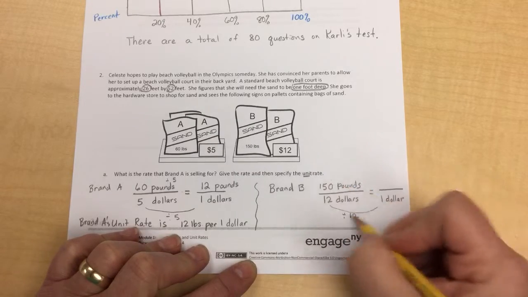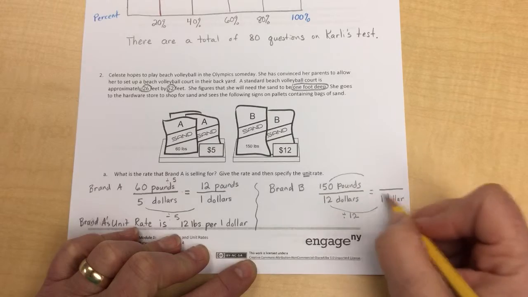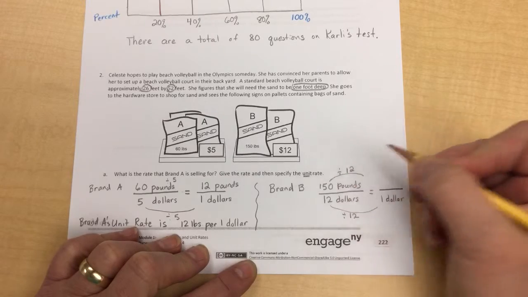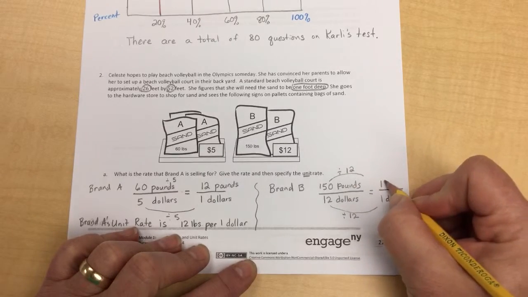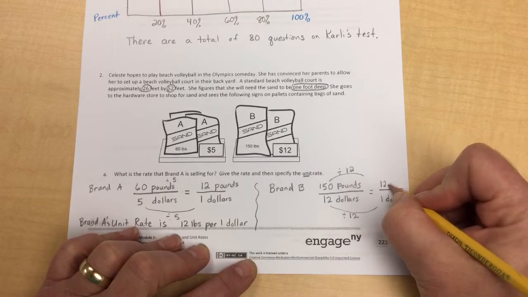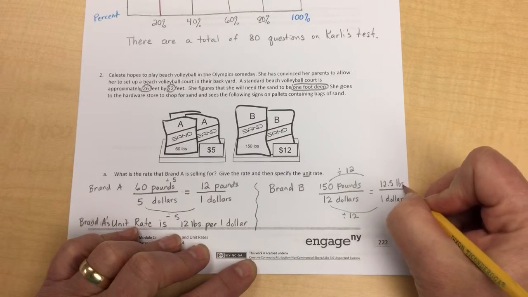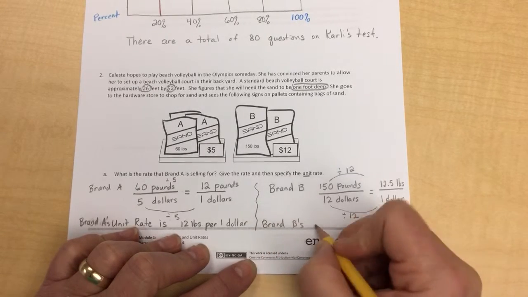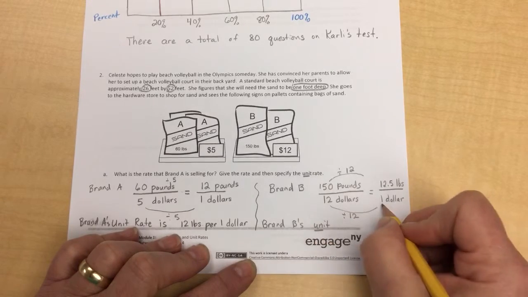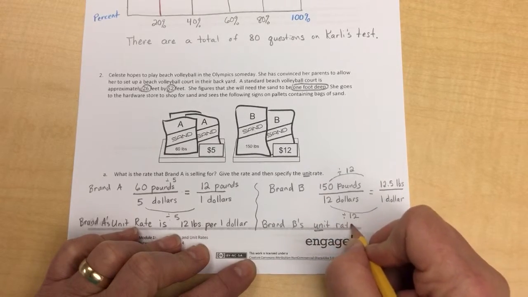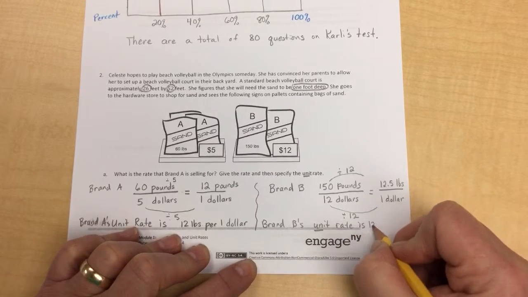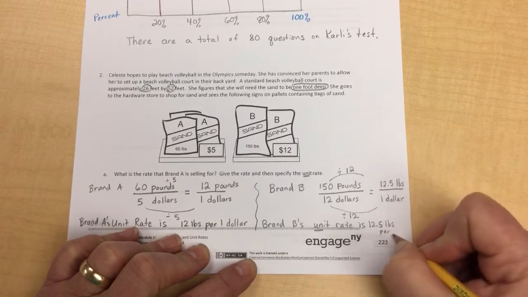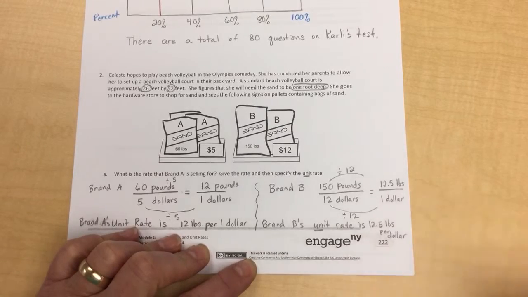So if we do it to the denominator, we have to do it to the numerator because we want to keep it equal and equivalent. So we're going to divide 150 by 12, and that's going to give us 12.5 pounds. So brand B's unit rate, remember unit is 1, unit rate is 12.5 pounds per $1. I squeezed that in there.